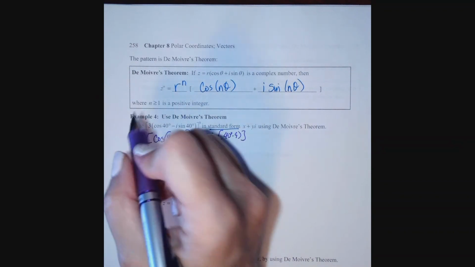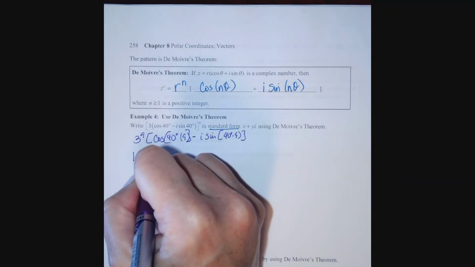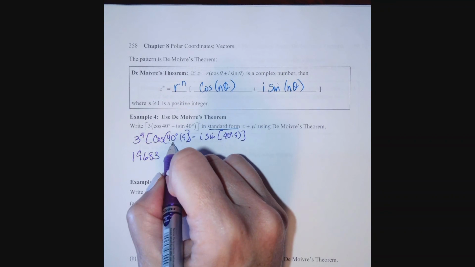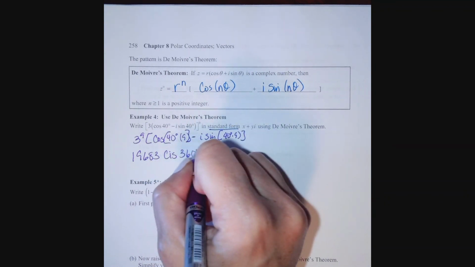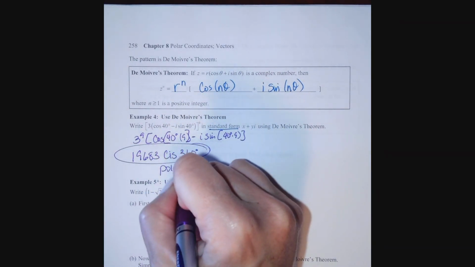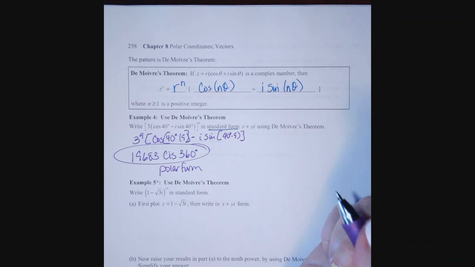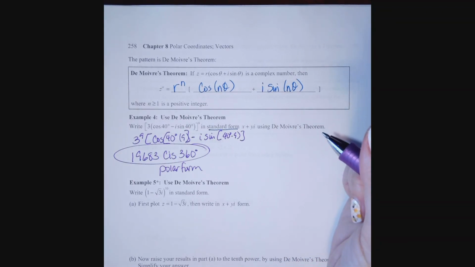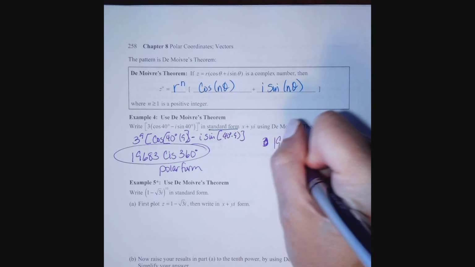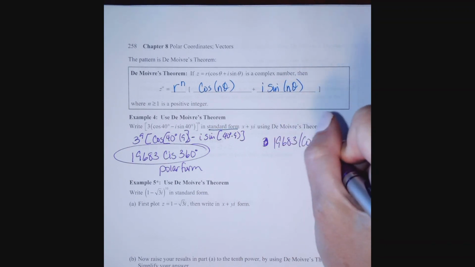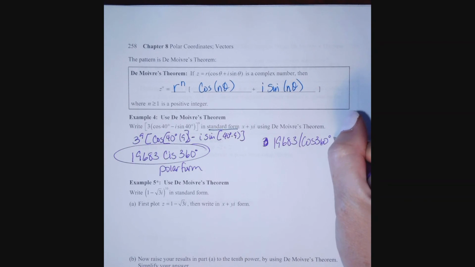Well, 3 to the 9th is 19,683. And 40 times 9 is 360, so that would be cis 360 degrees. That's polar form. But I want standard form. So I'm going to say, okay, I had 19,683 times cosine of 360 plus i sine of 360.